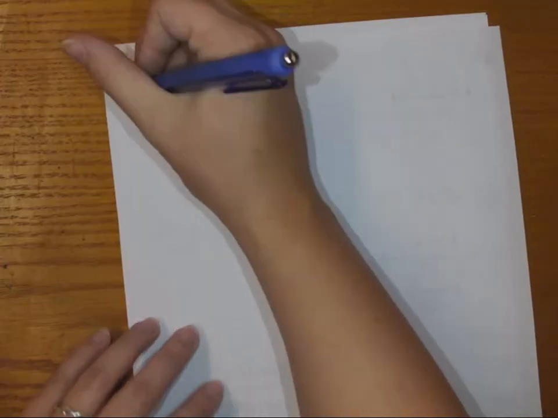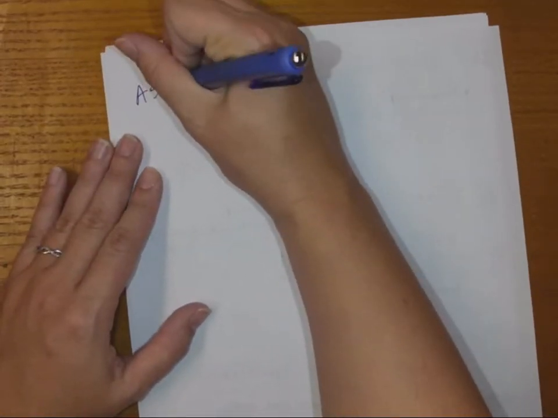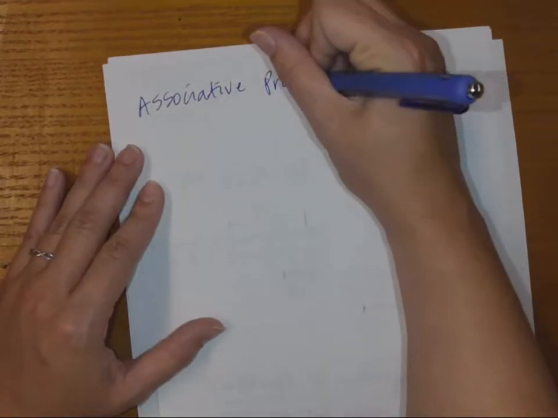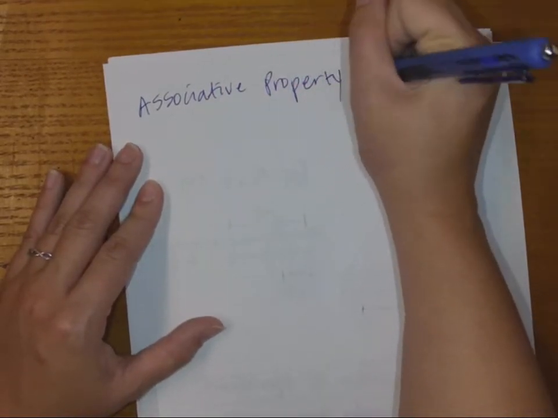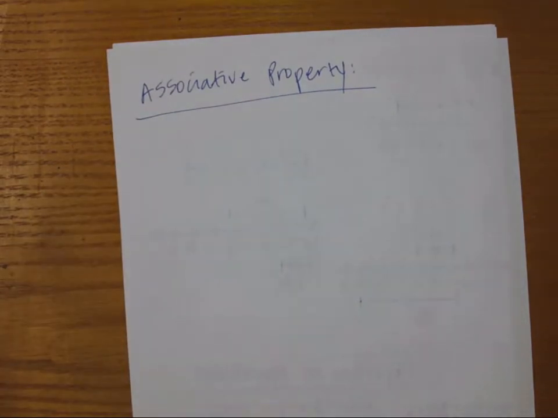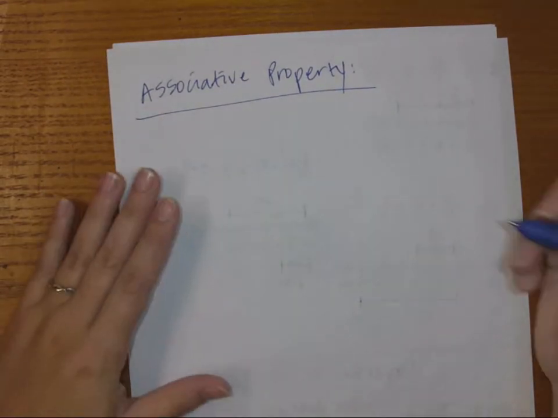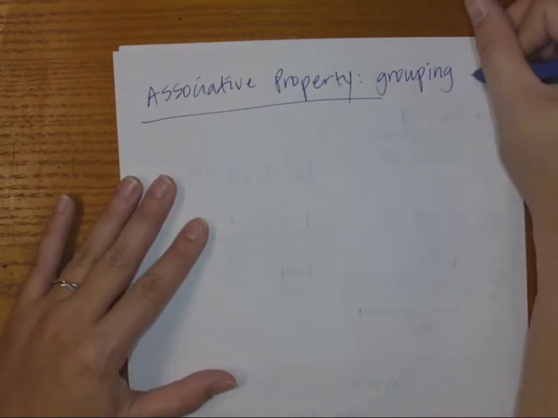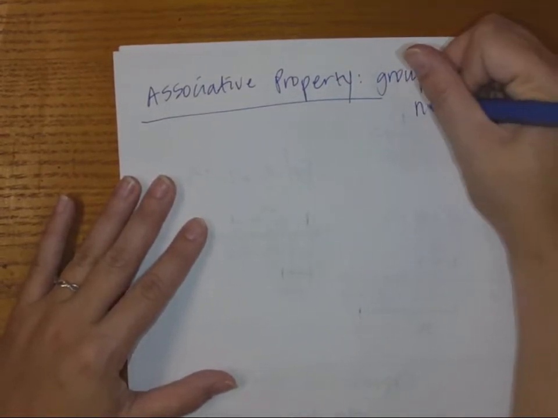Okay, so now let's talk about the associative property. Associative property means it doesn't matter the grouping that I do here, like which ones I associate first. So grouping does not matter.